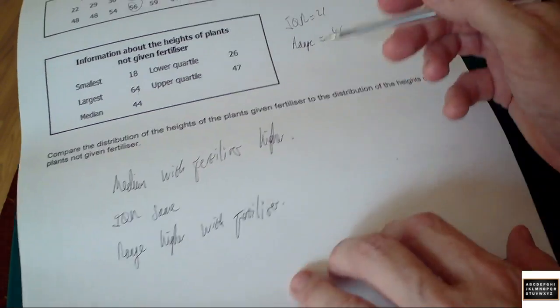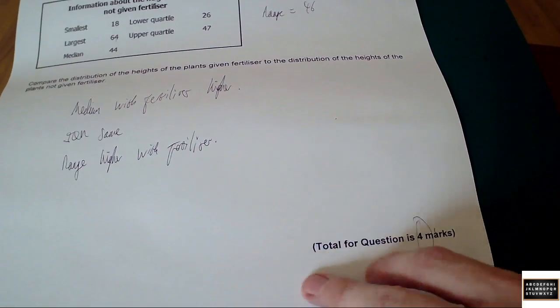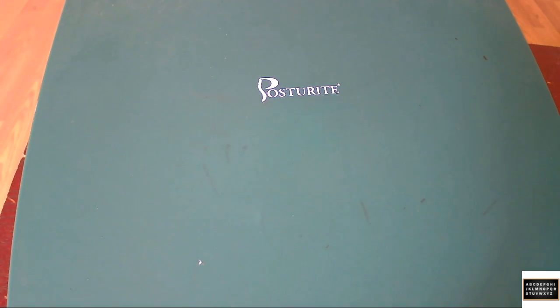So 3 facts, all the working out, hopefully will get you the 4 marks. Very straightforward.